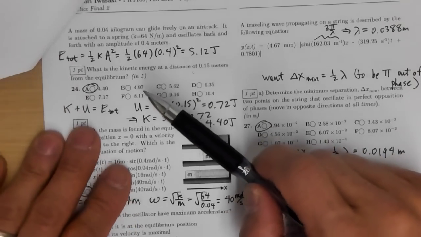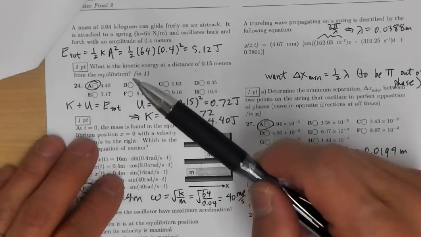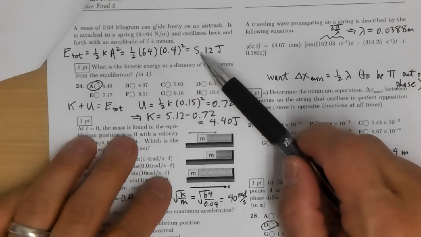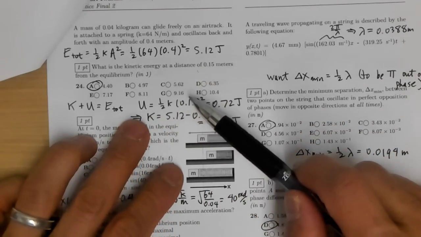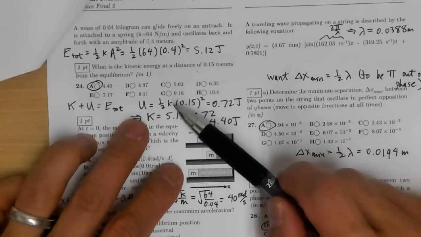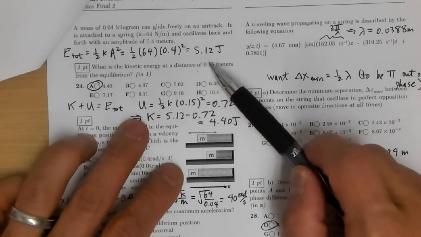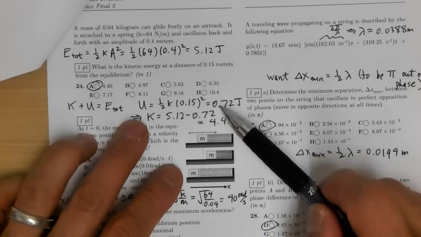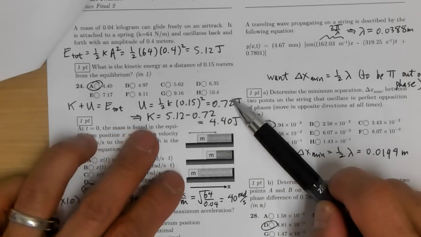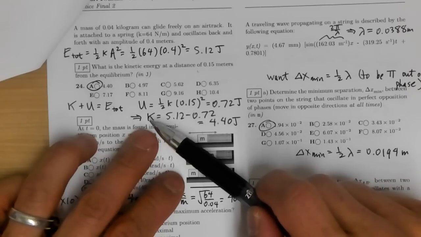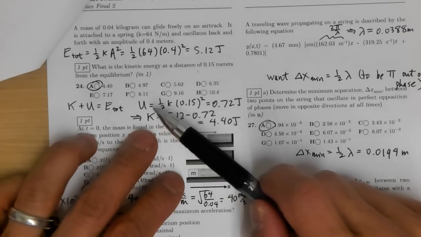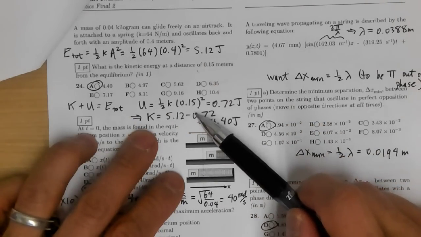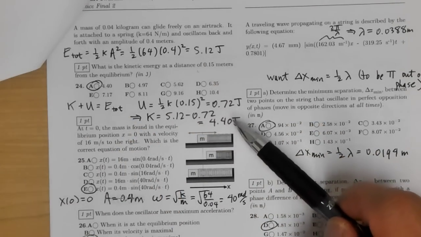What is the kinetic energy at a distance of 0.15 meters from the equilibrium? We have K plus U equal to E total, and we know E total is 5.12. U we can calculate: that's 1/2 K x squared, so 1/2 times 64 times 0.15 squared, which comes out to 0.72 joules. So K is equal to the total, 5.12 minus 0.72, which comes out to 4.40 joules.